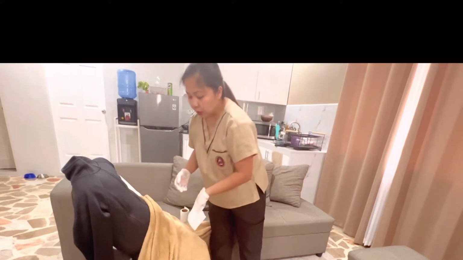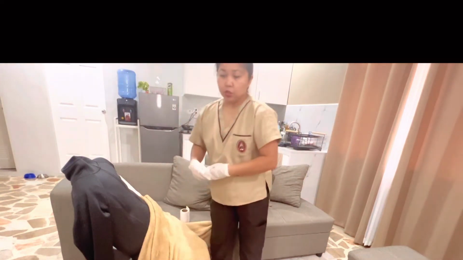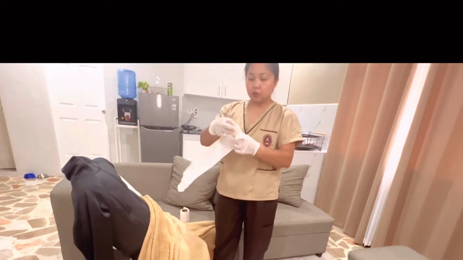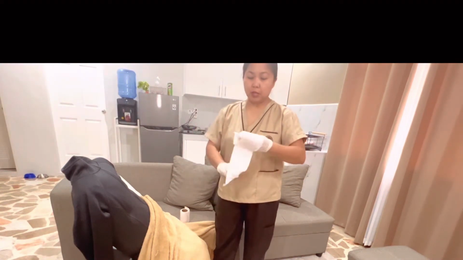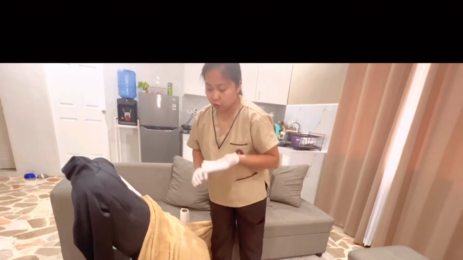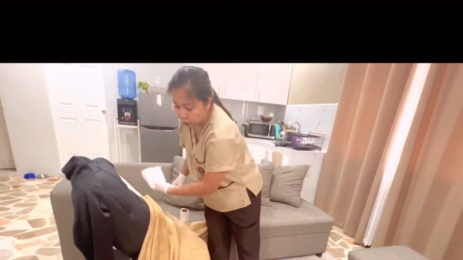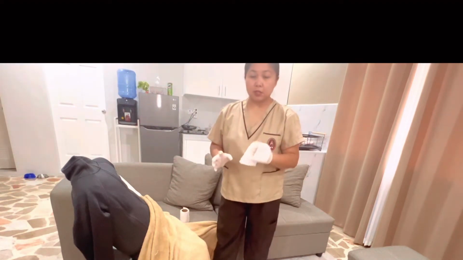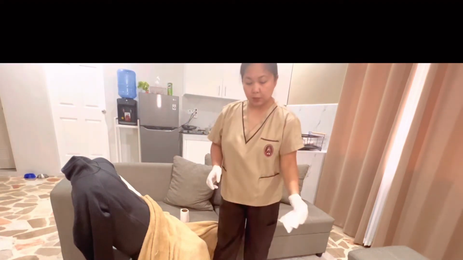So once you've done the front to back, you would like to check if it's clean or not. If not, you would like to get another roll, put it on your hand, and then do the same stroke from front to back, from pubis to anal, and then check if everything is clean. Once it's clean, you would like to throw this in the proper receptacle.